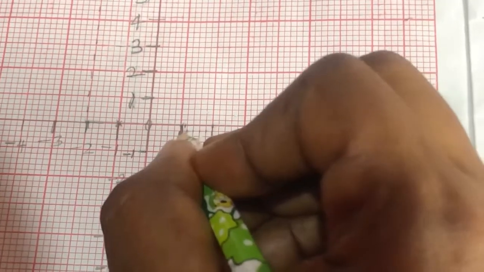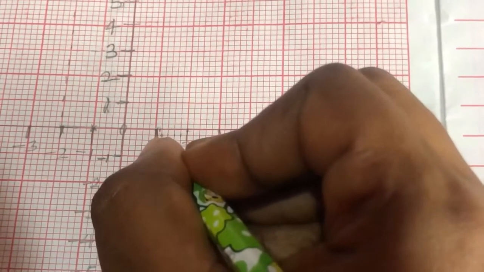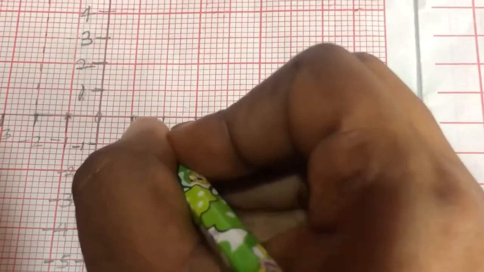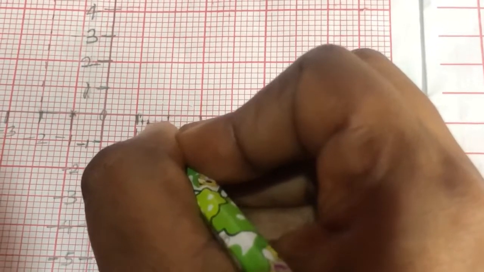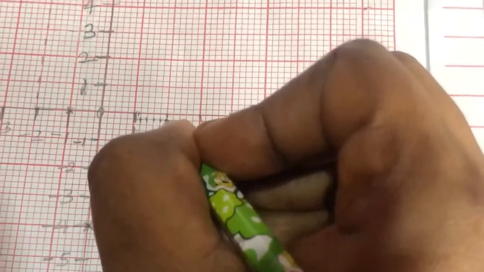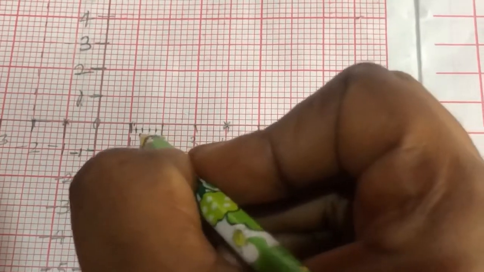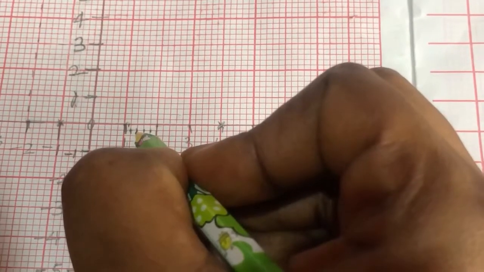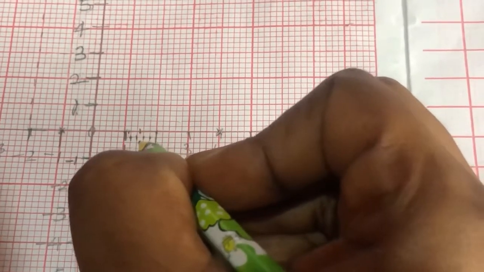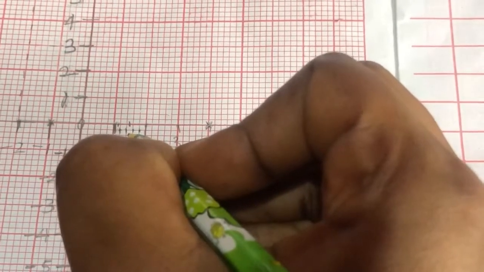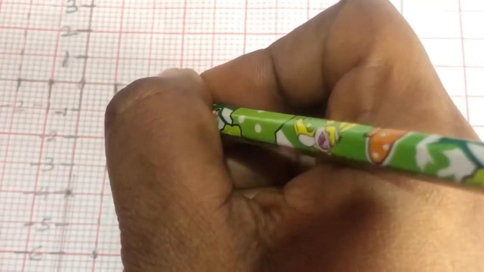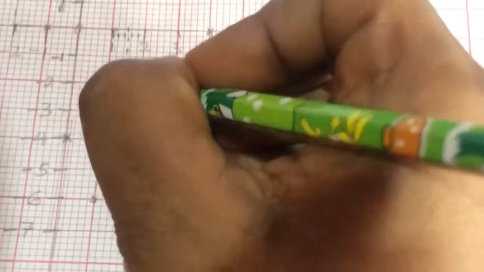In this, each box represents 0.2. So this is 1 when x is equal to 1. So 1, 1.2, 1.4, 1.6, 1.8, and 2. So for us to find 1.5, it will be in between 1.4 and 1.6. So here is 1.5. So when x is equal to 1.5, y is equal to minus 6.2. So we need to trace it down.